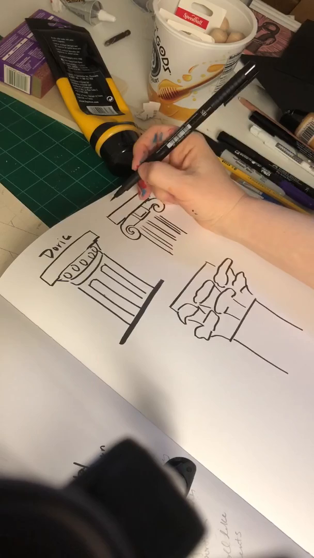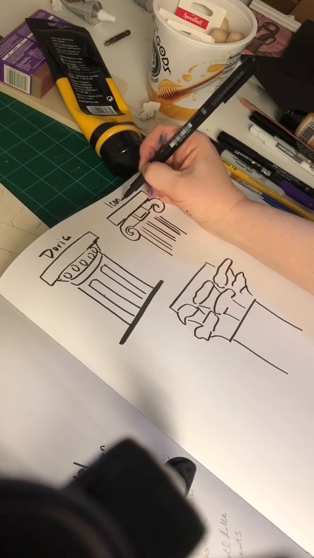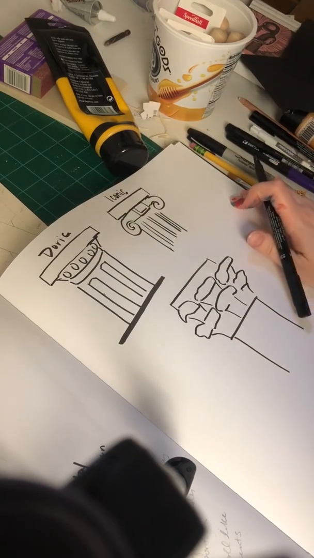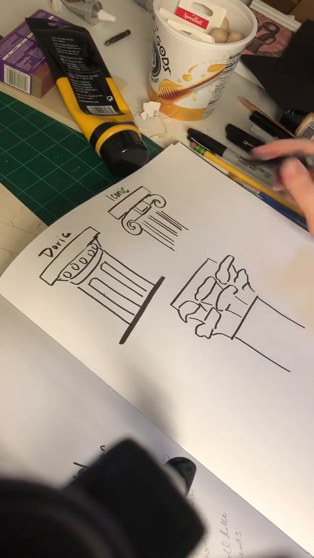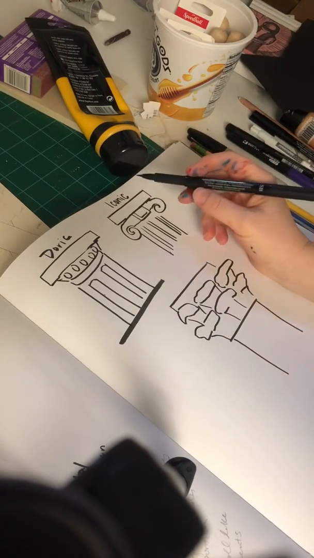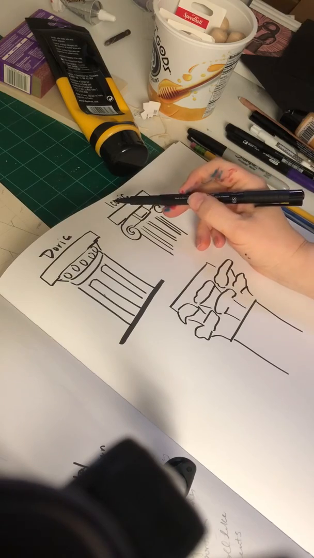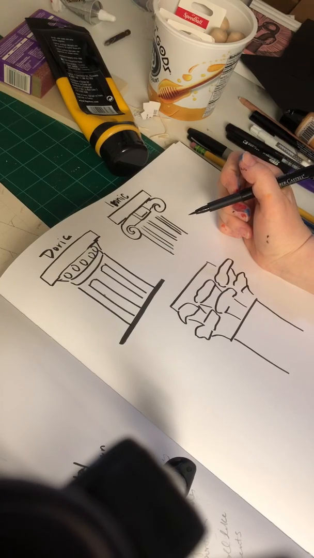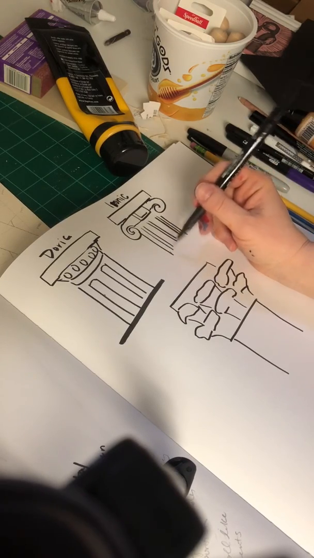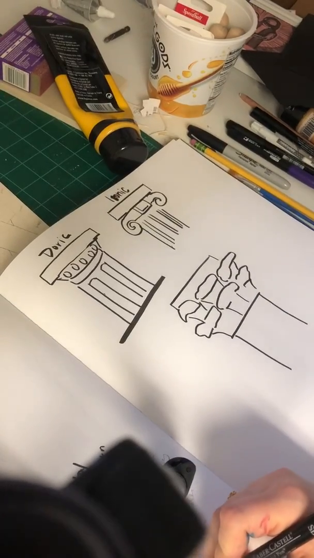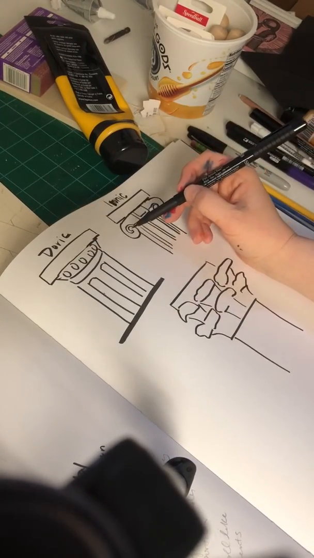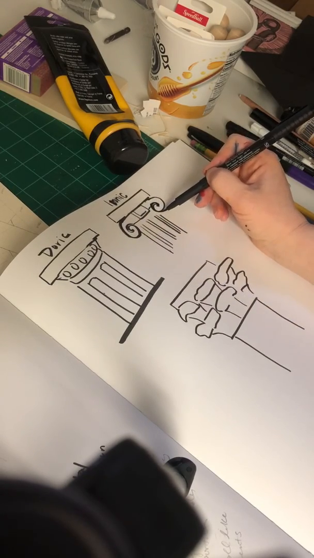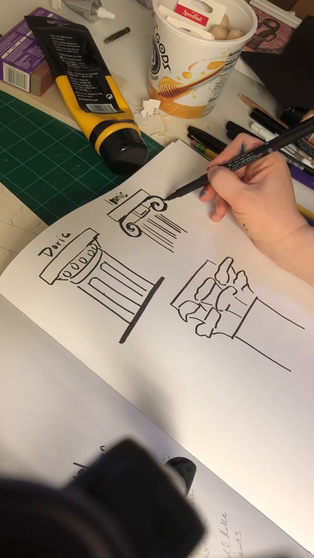We have the Ionic. It originated in Ionia, which is in modern-day Turkey. Ionia, Ionic. Its major characteristic is this big scroll-like design that it has.